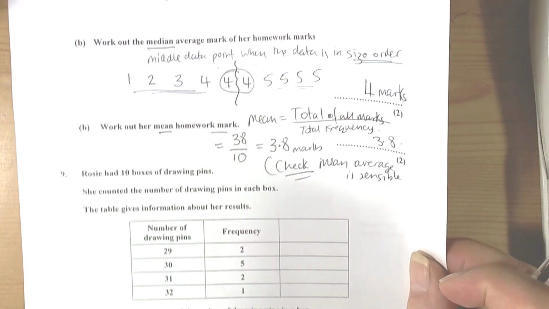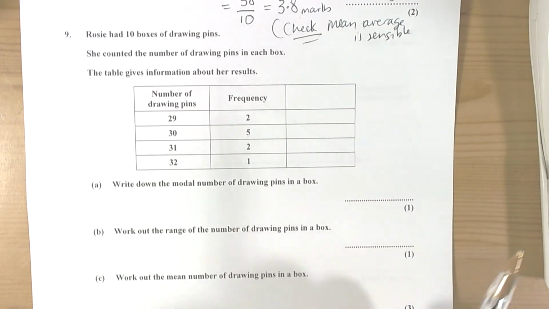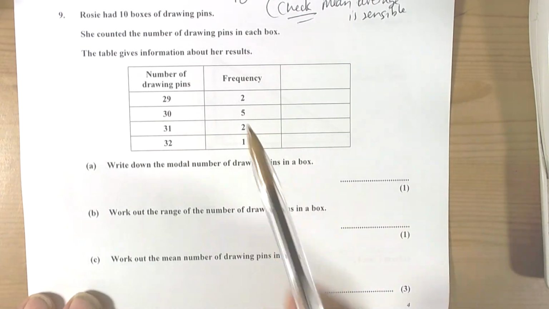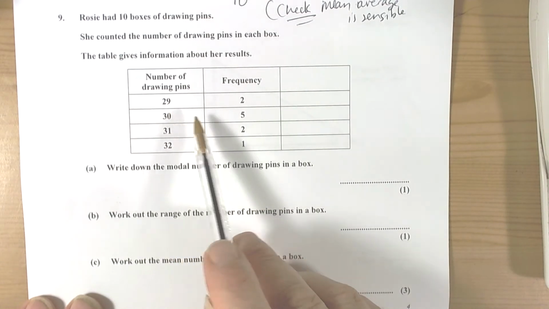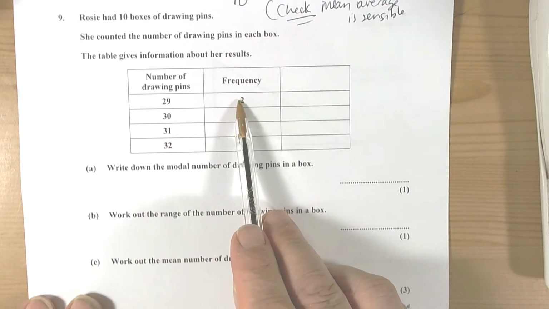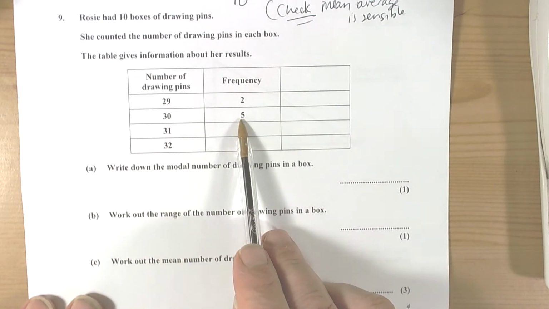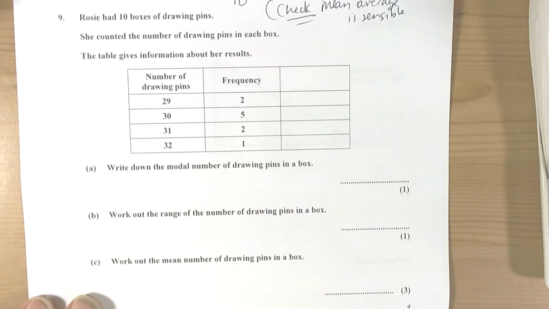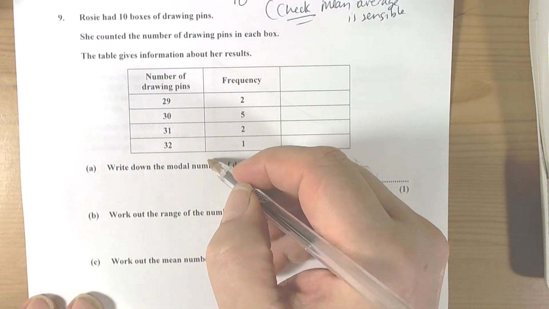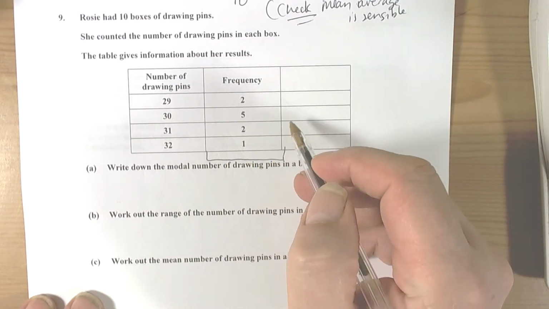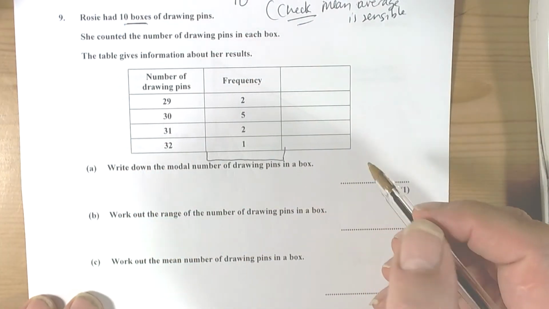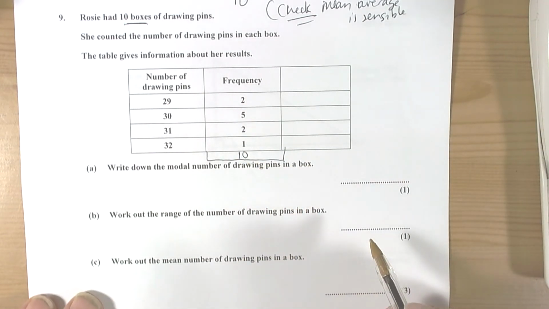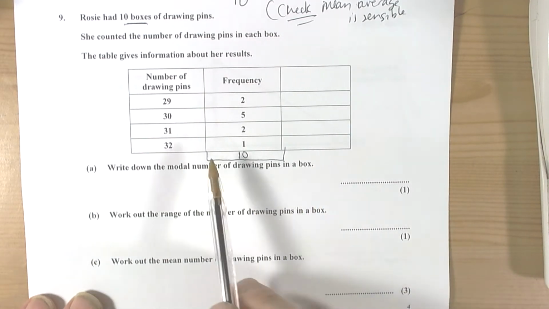Okay, so that's a quick recap of the averages for lists of numbers, and now the next question is asking us to work with averages for a table of data, a frequency table. So we need to remember how frequency tables work. So this is saying that there was 2 boxes of drawing pins with 29 pins in, 5 boxes with 30 pins in, 2 boxes with 31 pins in, and so forth. So key with this is that we need to know how many boxes there were. Now the question told us, anyway, we read it carefully, but we need to know what the total frequency is at some stage. We're going to need that to work out medians and things and our means.